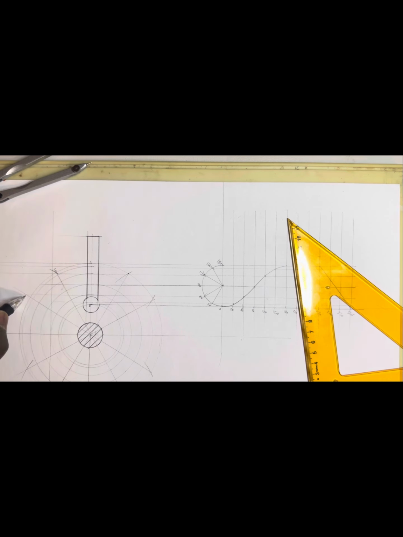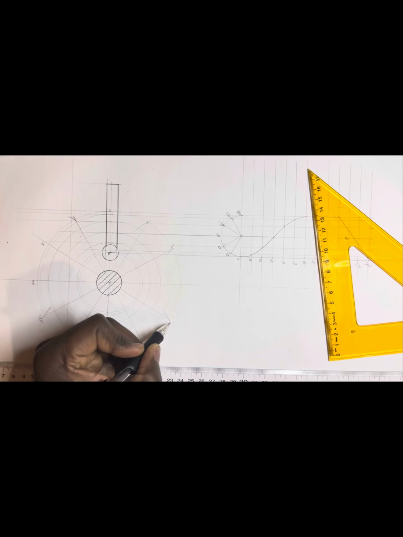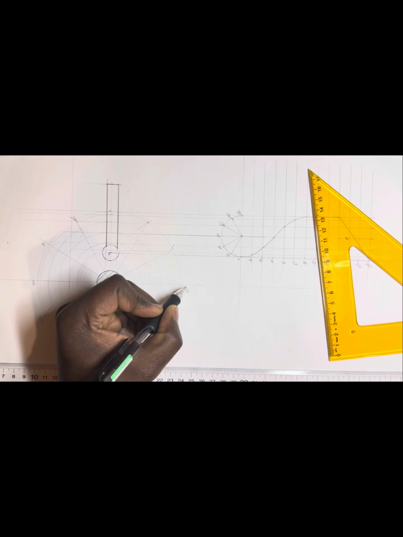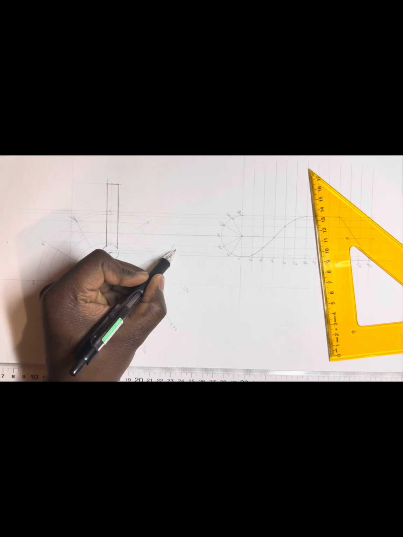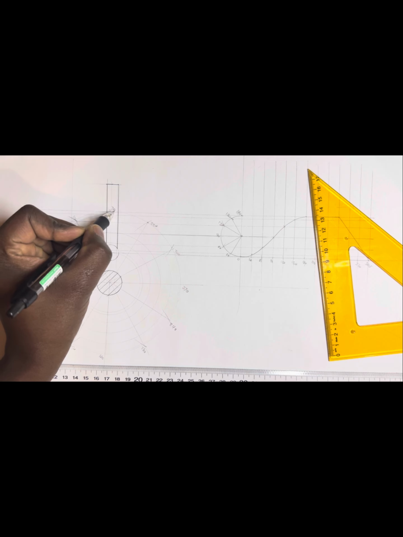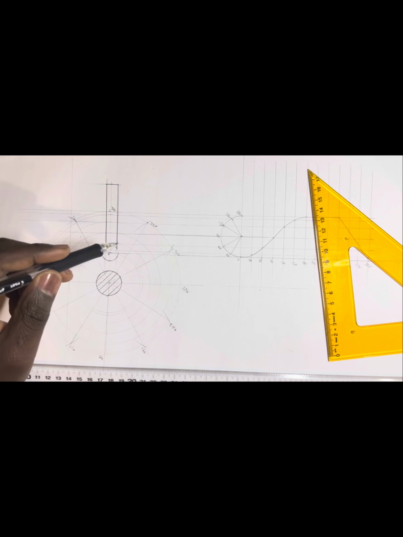0, 30, 60, 90, 120, 150, 180, 210, 240, 270, 300, 330, 360. So this thing will be moving anti-clockwise.